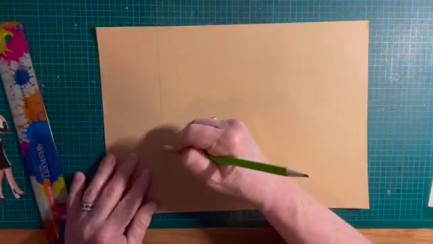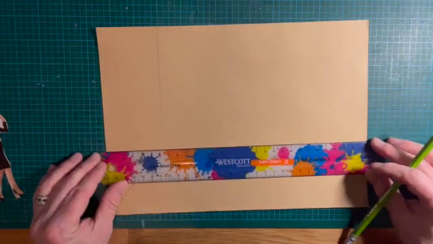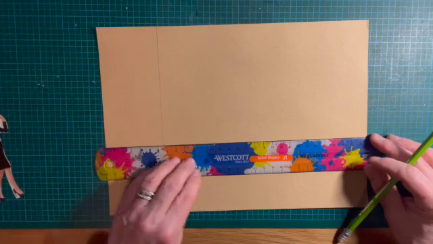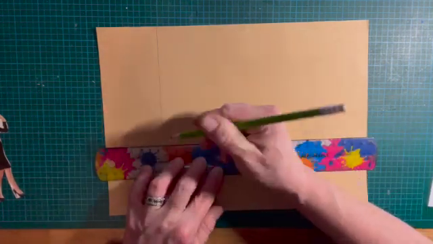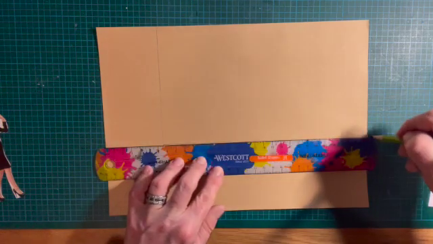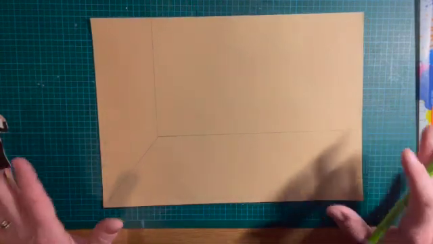Oops, I'll erase that. And then you're going to find that corner again, and you're going to draw a line across for the floor, where the floor and the wall meet. Not on this side, but on the opposite side, the long side. And you can see how that worked out. And that's all you're going to do with that right now.